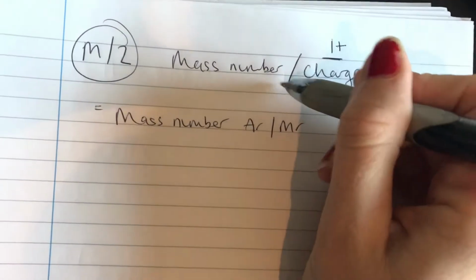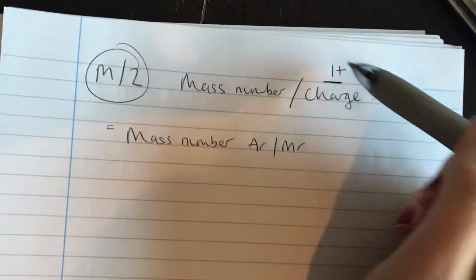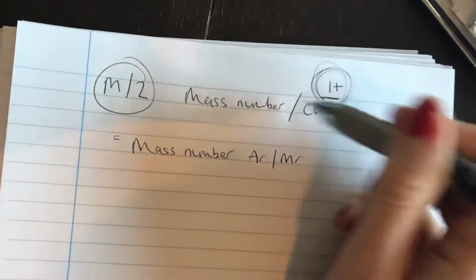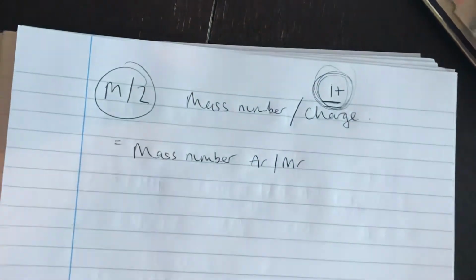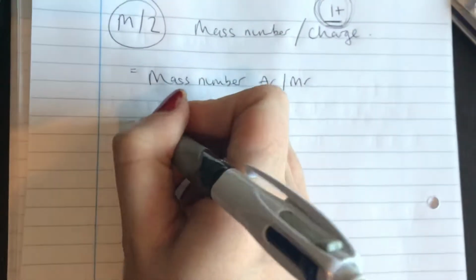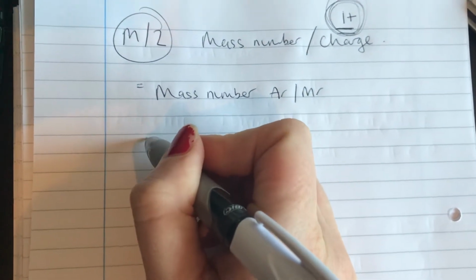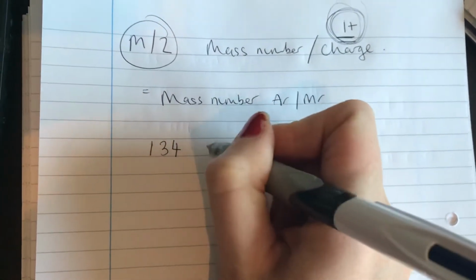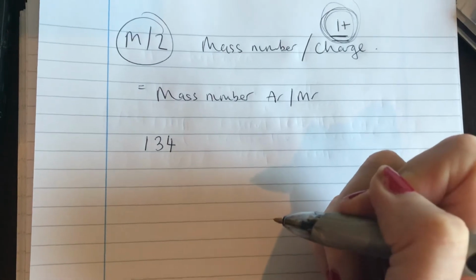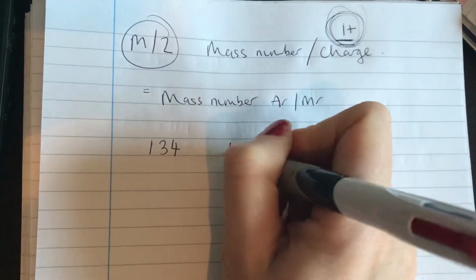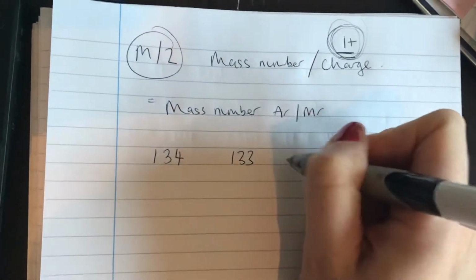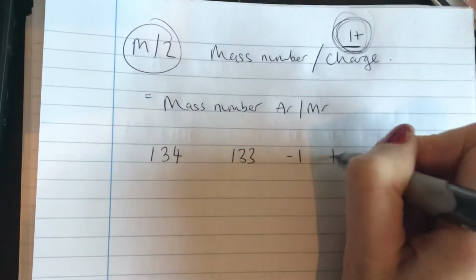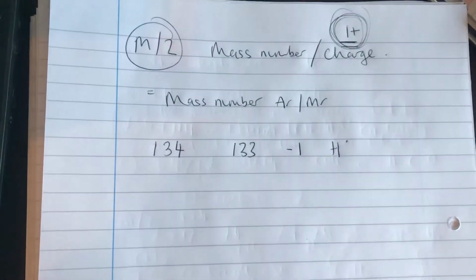Obviously, if you're dividing the mass number by more than 1, then it wouldn't be the same, but for argument's sake, it is. It's just the same thing. Anyway, so that's the M/Z value. So basically the mass number of those molecular ions is 134, and if they fragment to leave a value of 133, then obviously it means they've lost something with an MR of 1, which has to be hydrogen.